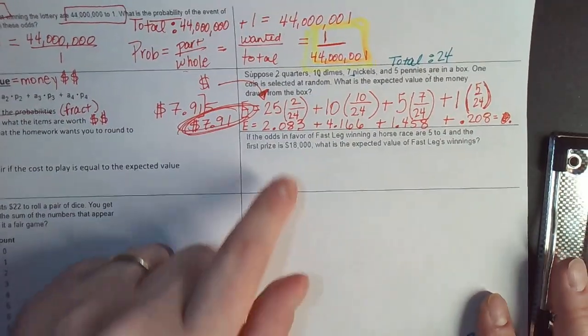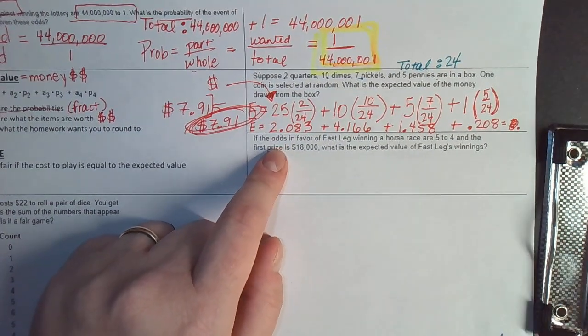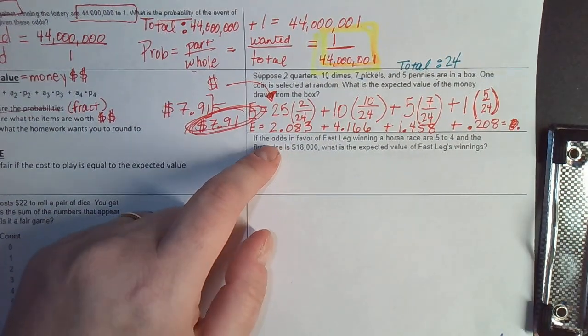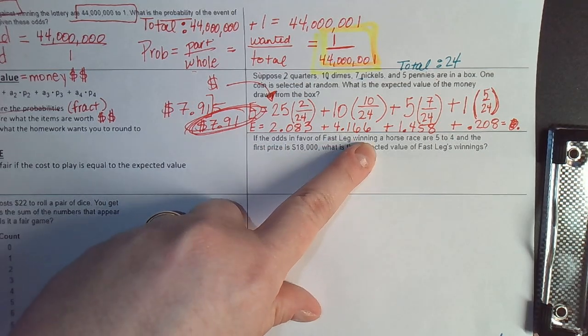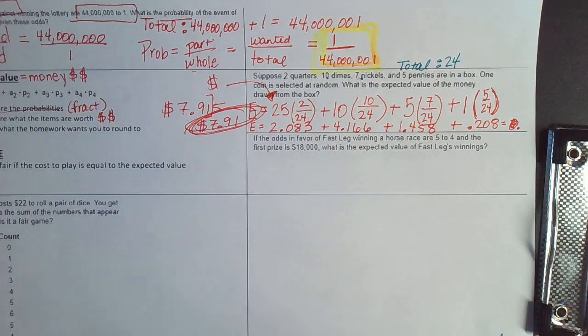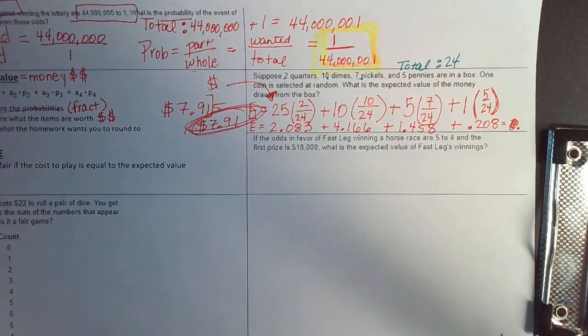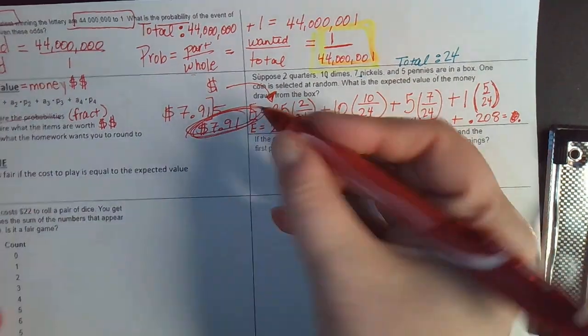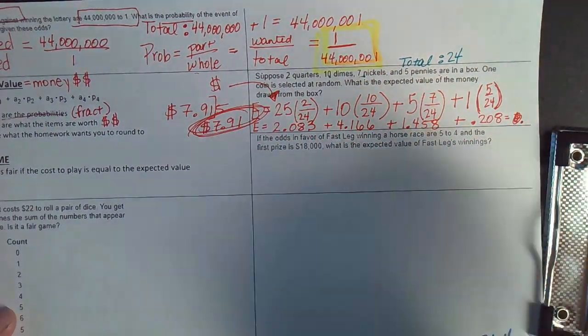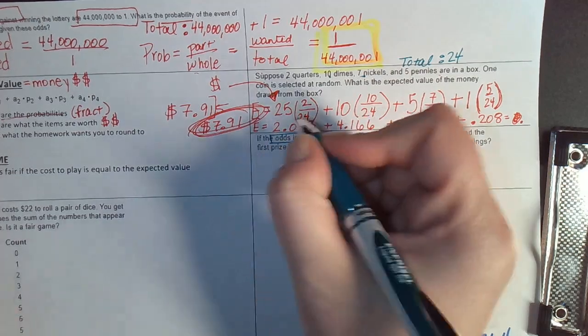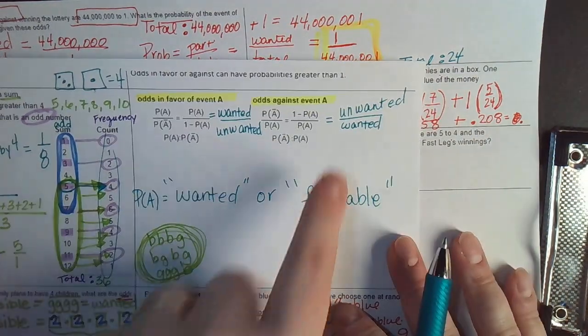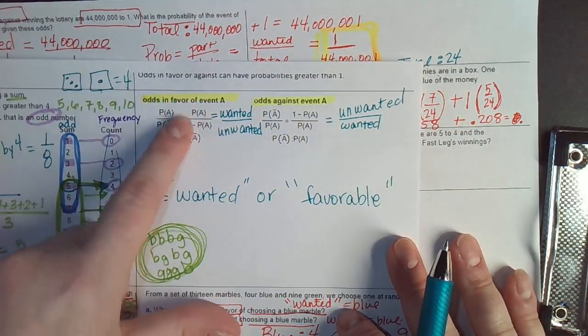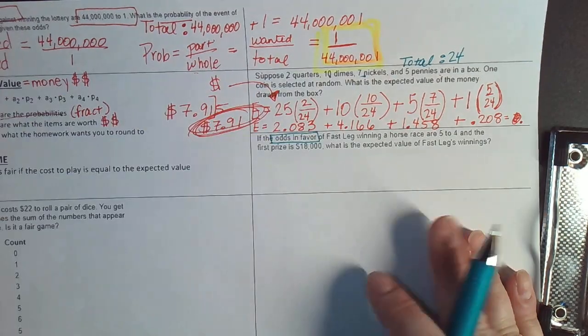Okay, let's look at this next one. It says, if the odds in favor of Fast Leg winning a horse race are 5 to 4. Okay, well first let's decode this. Odds in favor. The formula for odds in favor is wanted over unwanted.